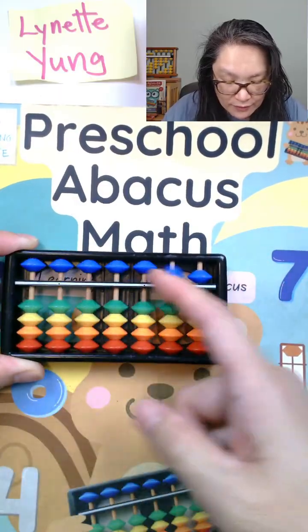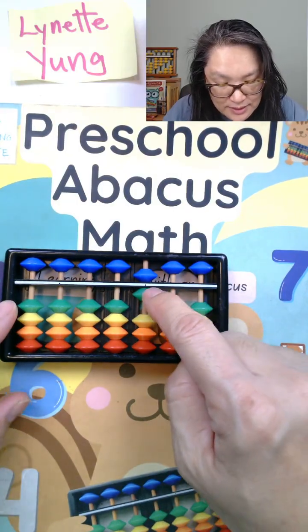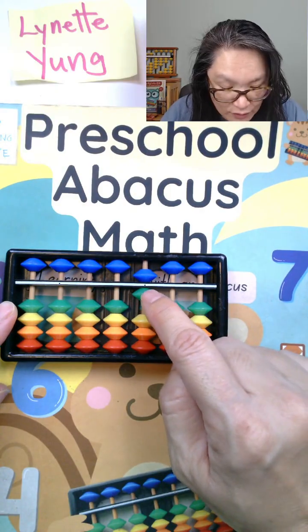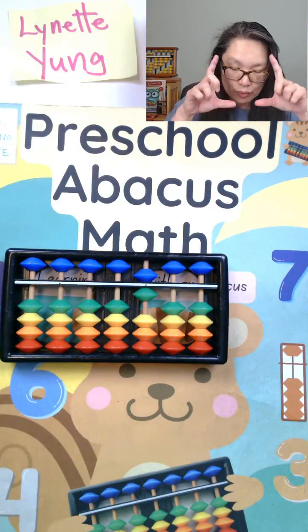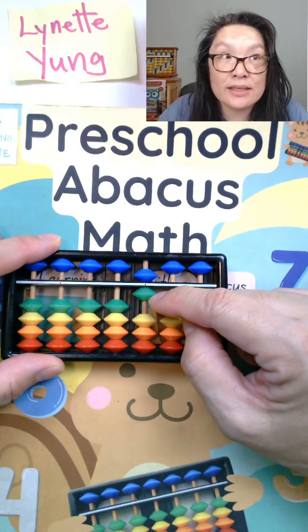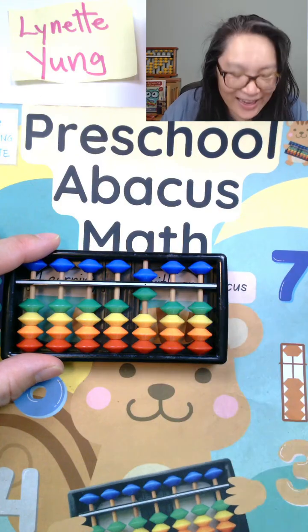So what happens after 5? Well, we have 6. How do we know that this is 6? This is 6 because this has the value of 1. So because this has a value of 1, when we bring the beads together, this is 6.